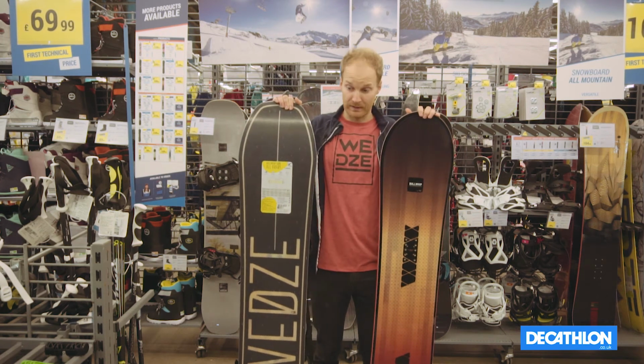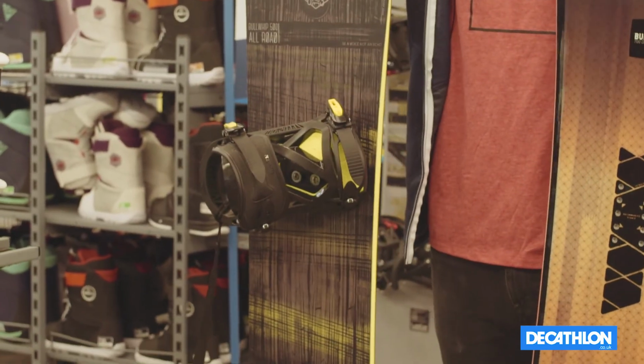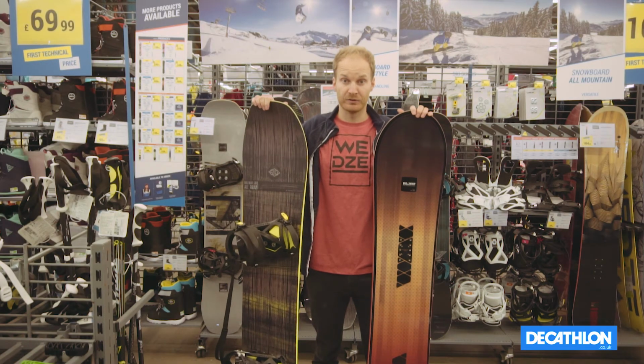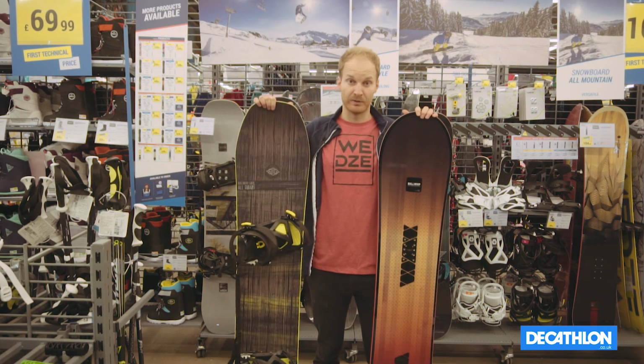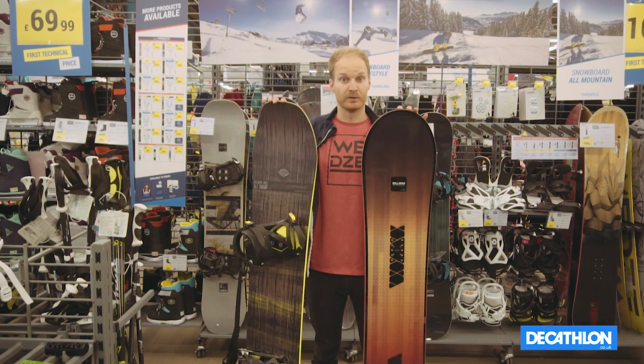If your boot is quite large, you're going to need a wider board, because if your boot overhangs, you're not going to get as much toe traction on your toe turns, and you may even catch your boot on the snow when you are making turns. So make sure you pick the right width of board when you're selecting.